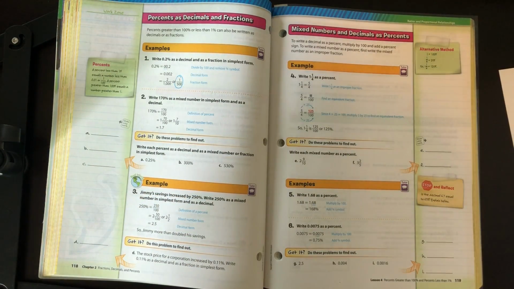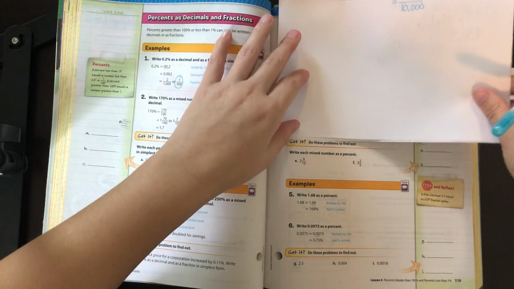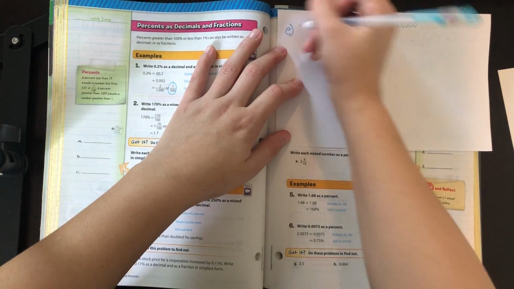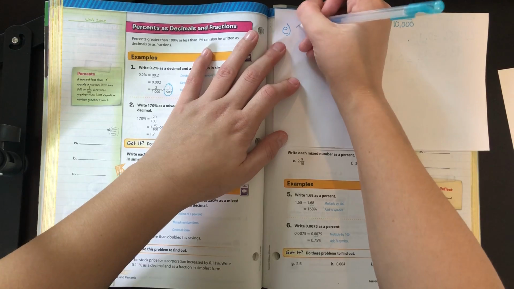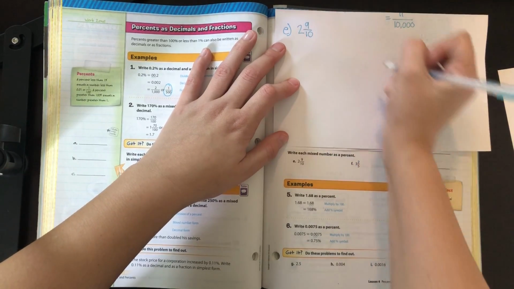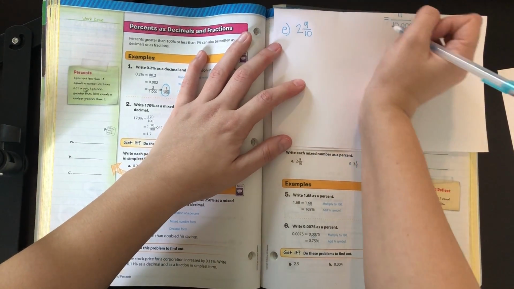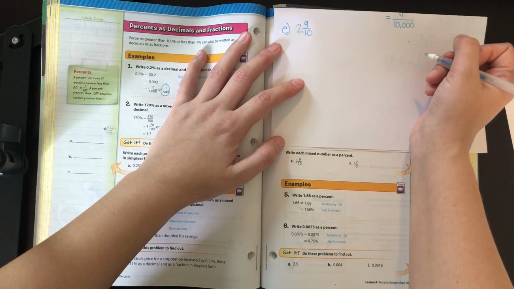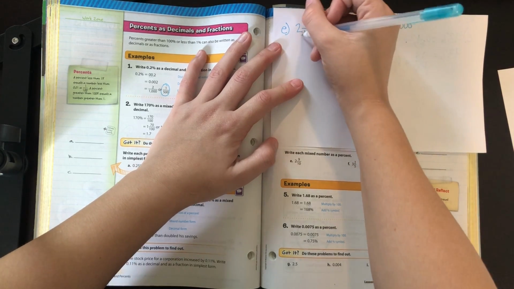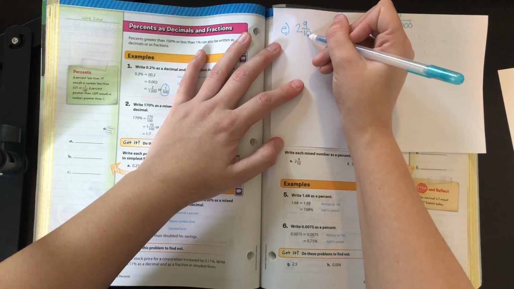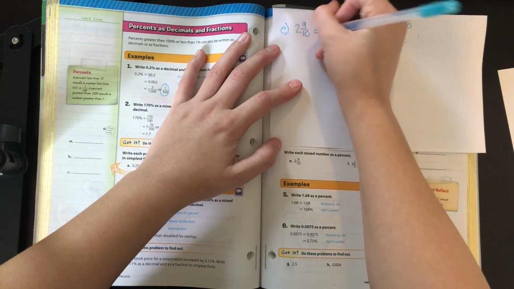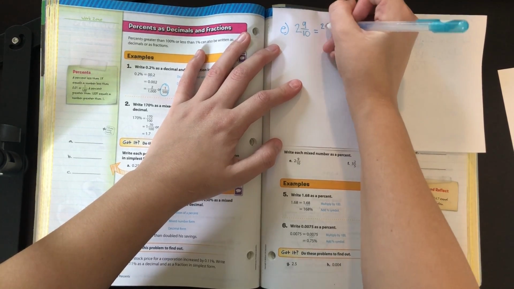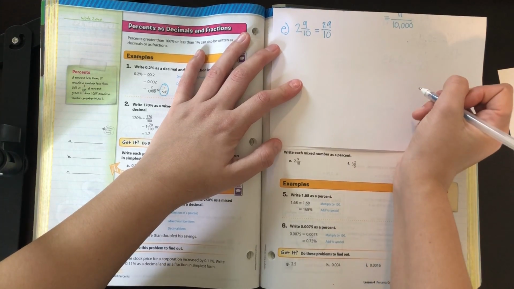So let's look at another example problem. We're going to look at E. E says, write each mixed number as a percent. So we have 2 9/10. First we have to change it from a mixed number into an improper fraction, which means we multiply 2 times 10, which is 20, plus 9. So 2 9/10 is equal to 29 tenths.